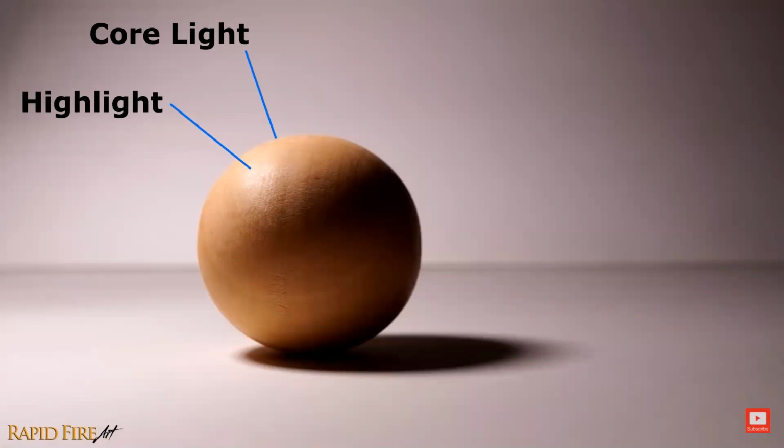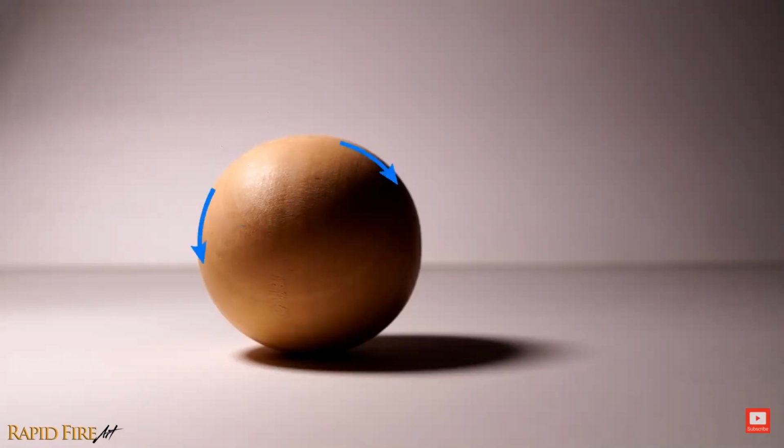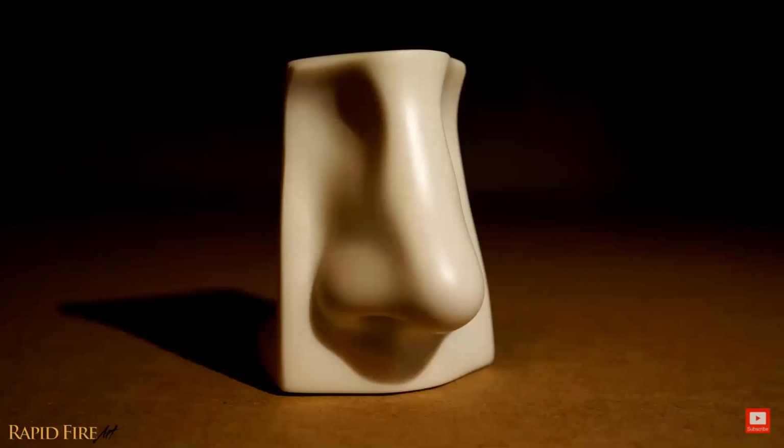The areas that are midtones are halftones. Midtones make up the side of the ball where the form starts curving and rounding away. These areas receive less and less light. Can you find the core light, the midtones, and the shadow?